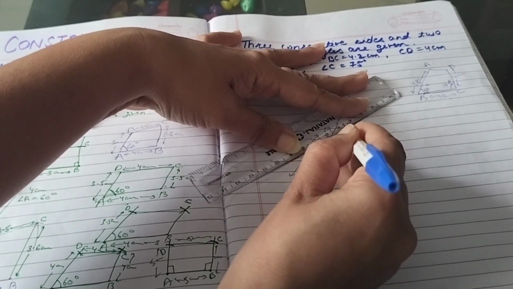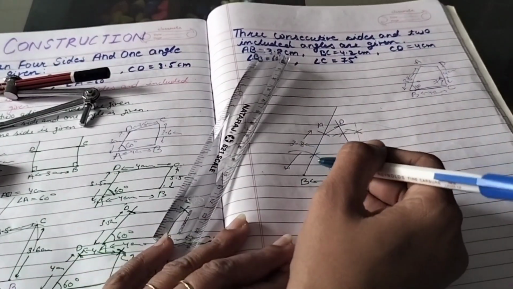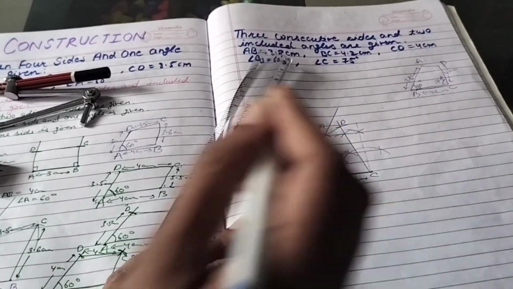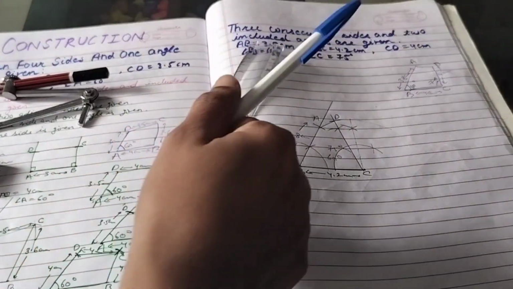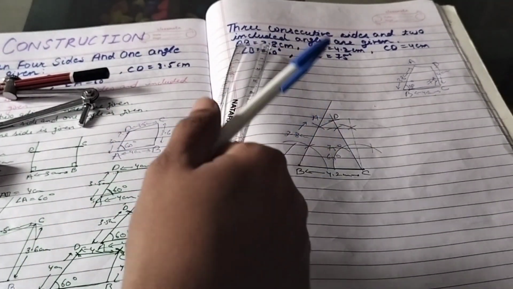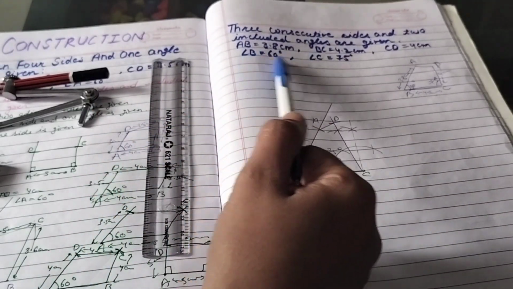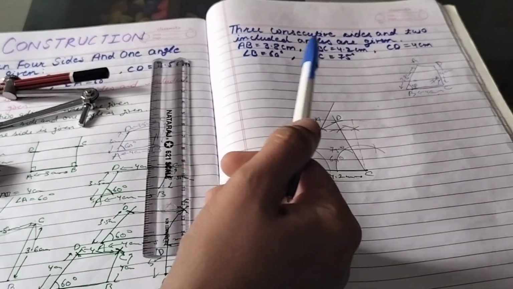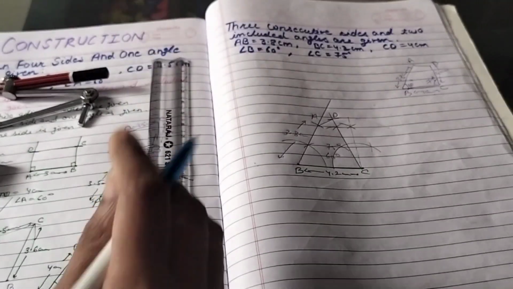And this is the required quadrilateral ABCD. Over here this was 60 degrees and this is your 75 degrees. So this is how we can construct a quadrilateral when your 3 consecutive sides and 2 included angles are given. Whichsoever angles are given, we will be taking that as the base, because angle B and angle C were given to us. So we had taken BC as the base.